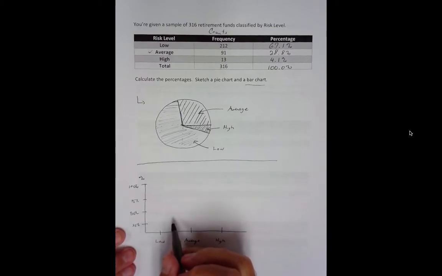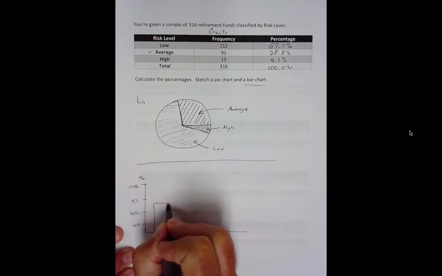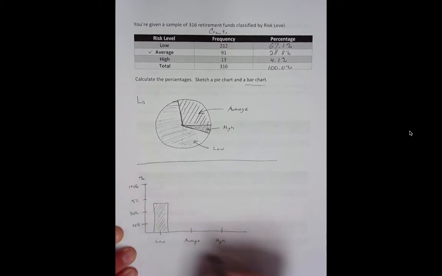So low, 67.1% is going to be about right there. I always like to kind of shade them so they pop off. Average, 28.8, so that's going to be a little bit above the 25.